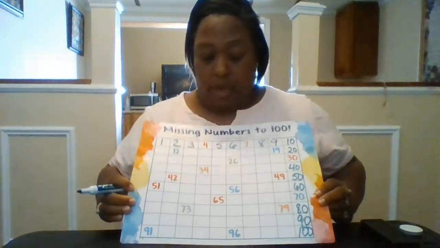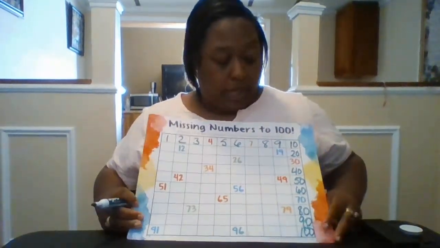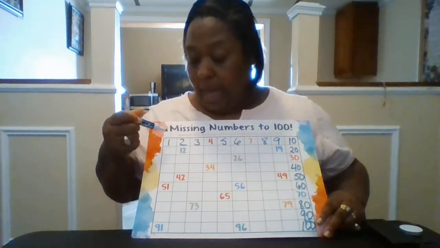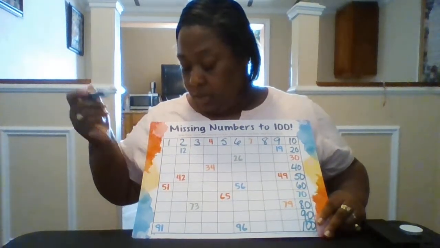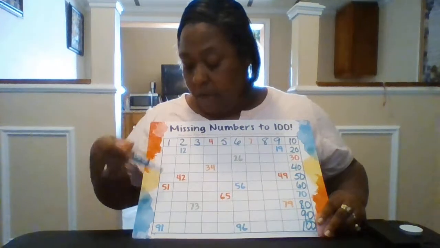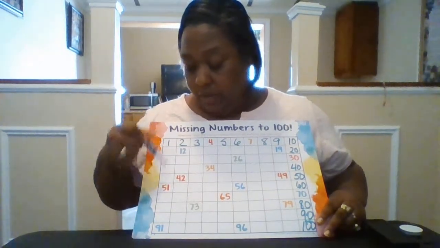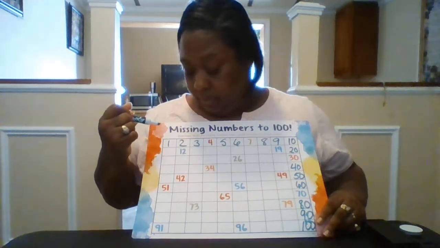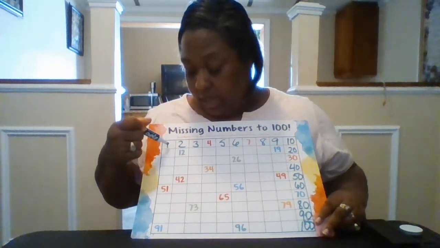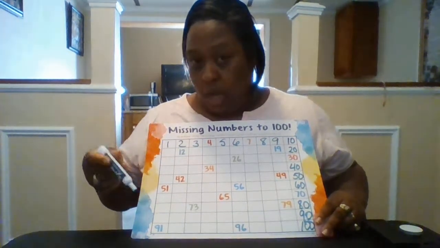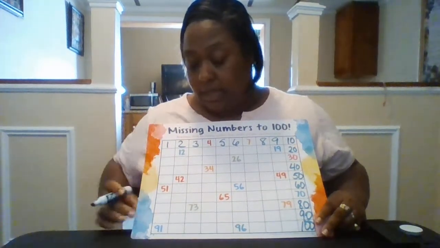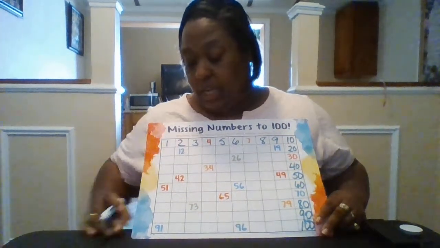All right. Now, if you look at your number chart, it's a pattern. On this one, where 1 is, everything on this side is going to end in what number? Who can tell me what everything on this side is going to end in? Exactly. It's going to end in 1. So, if we look at this line, it's going to be everything ending in 1. So, I'm going to fill it in.